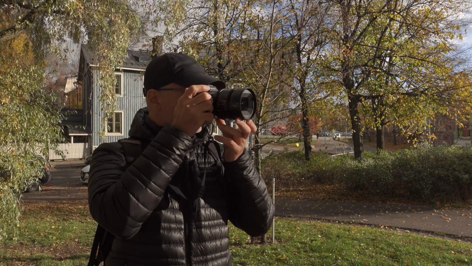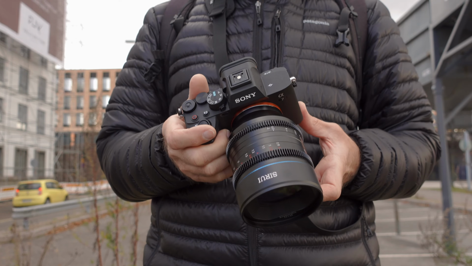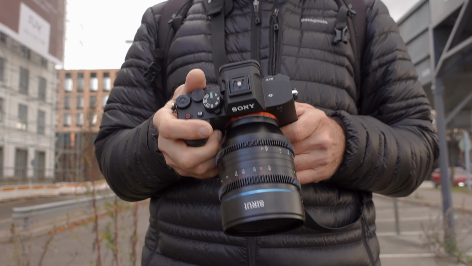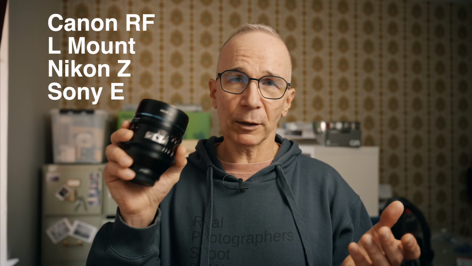It is very sharp and optically quite decent and very well suitable also for photography. It looks kind of big and heavy, and it is kind of big and heavy, but it still handles really well, for example, on the Sony a7 Mark IV camera body. And by the way, this is also available for Canon RF, L mount and Nikon Z mount as well.